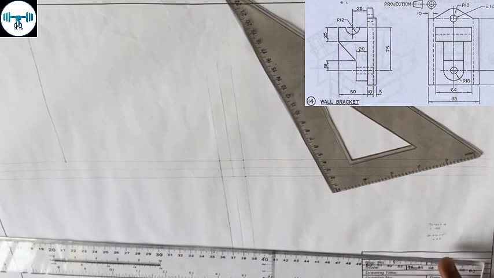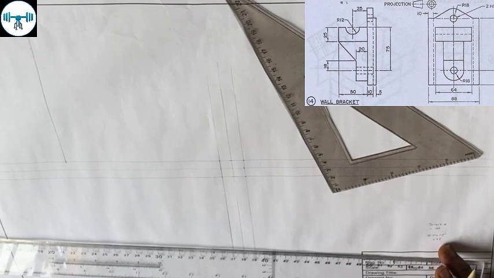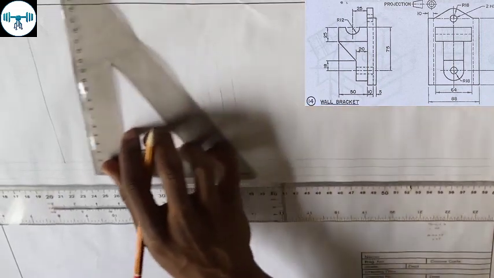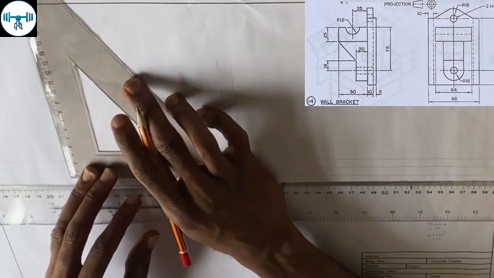So I'm taking my time to write out all the dimensions to avoid mistakes. I'm taking my time to write out all the dimensions as seen on the wall bracket that we are trying to reproduce.